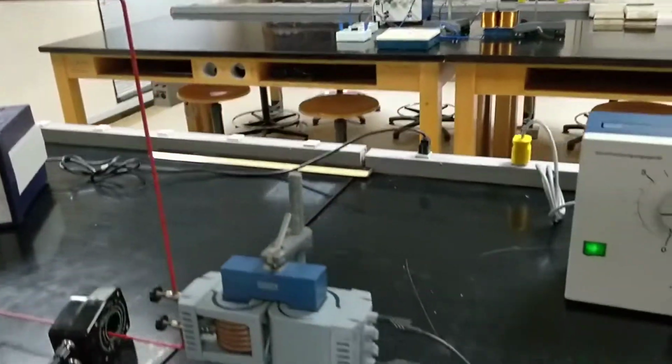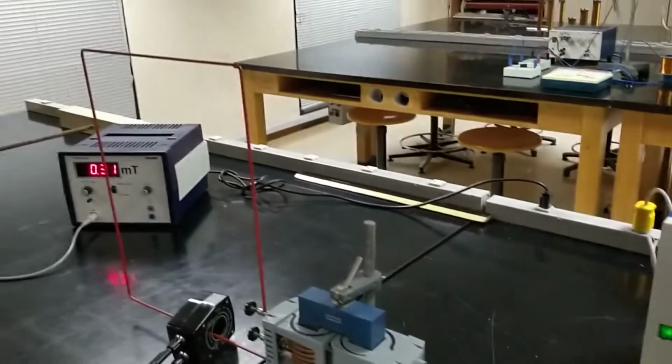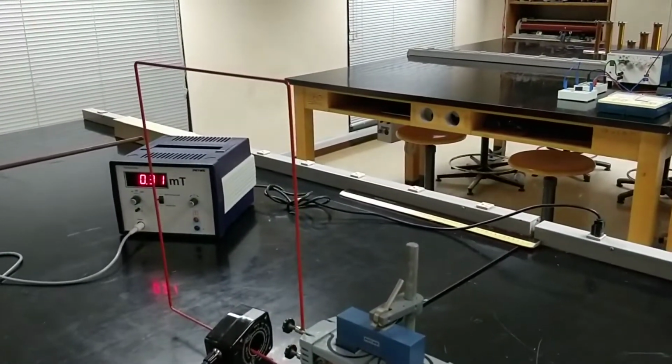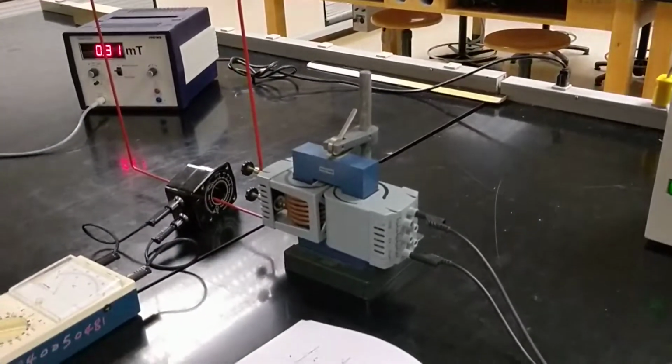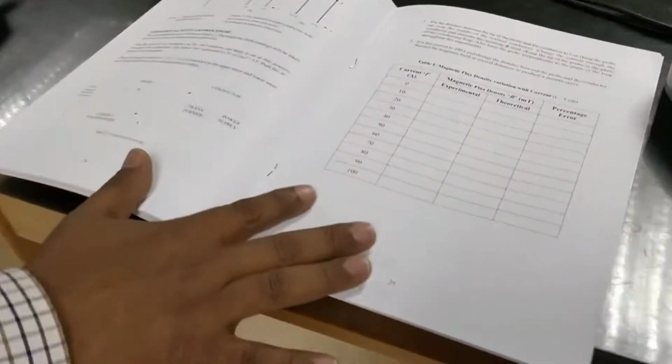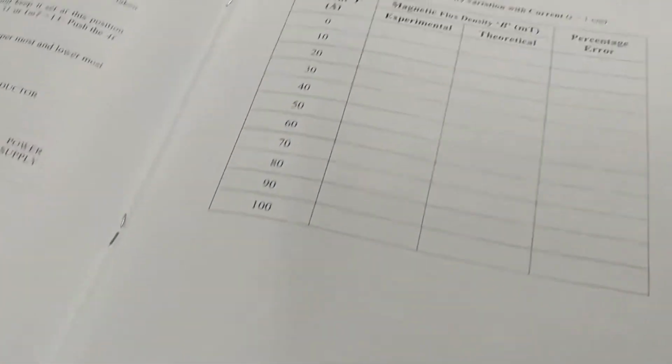And the procedure is very easy. I will be varying the current, measuring the magnetic field according to the table that we have, and you have to make sure that whatever measurements we are doing now, you are putting it in your table, because this will be needed for preparing your lab report.